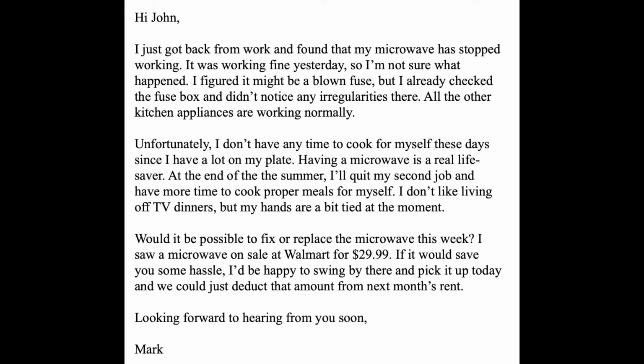Would it be possible to fix or replace the microwave this week? I saw a microwave on sale at Walmart for $29.99. If it would save you some hassle, I'd be happy to swing by there and pick it up today, and we could just deduct that amount from next month's rent. Looking forward to hearing from you soon. Mark. Okay, so that's a great answer.